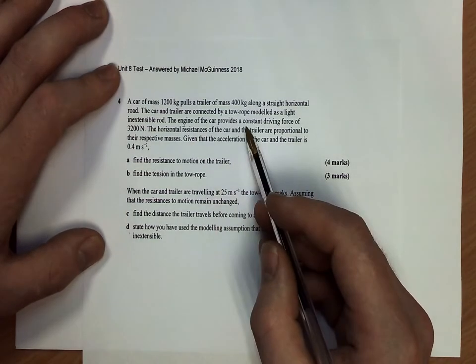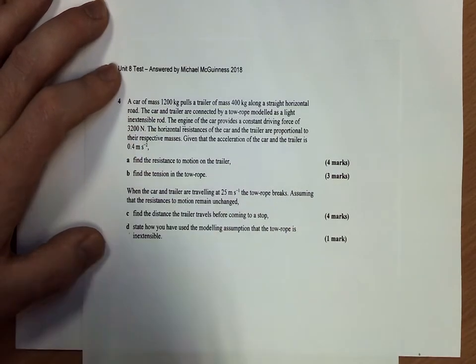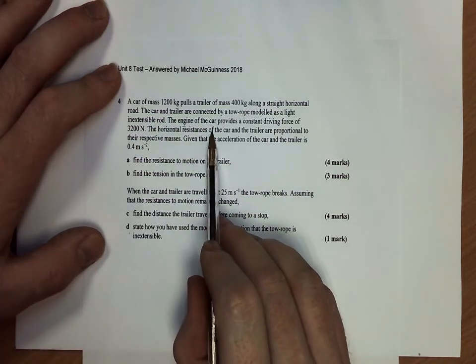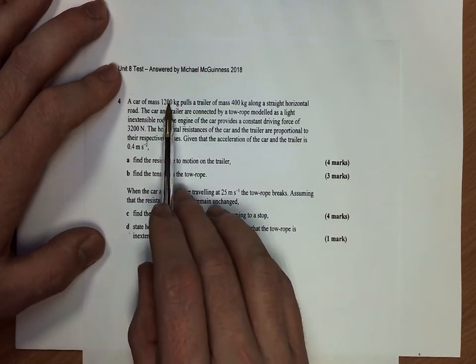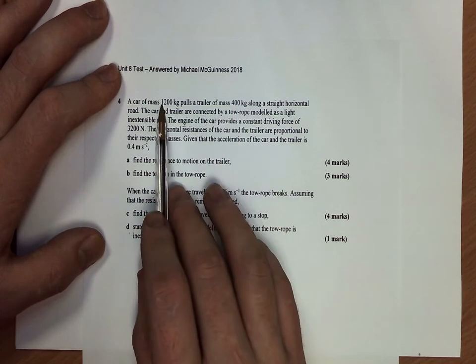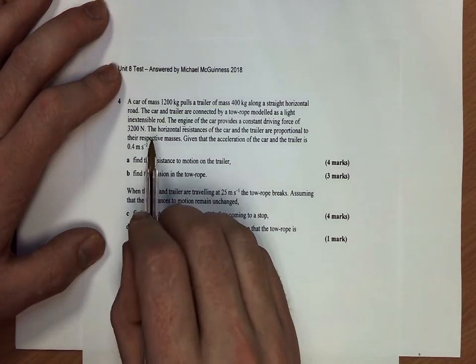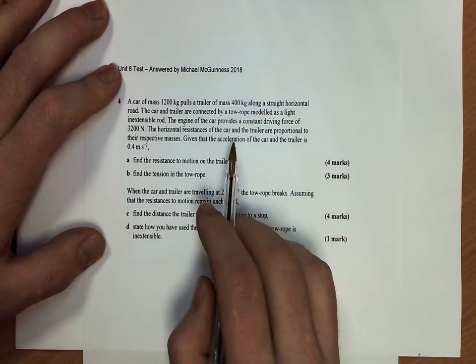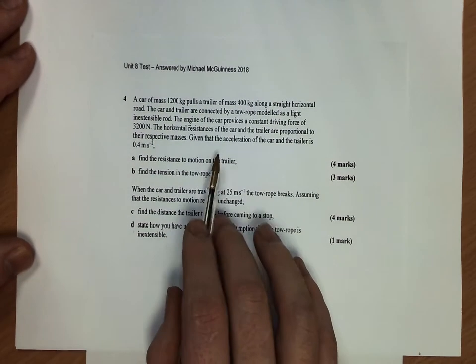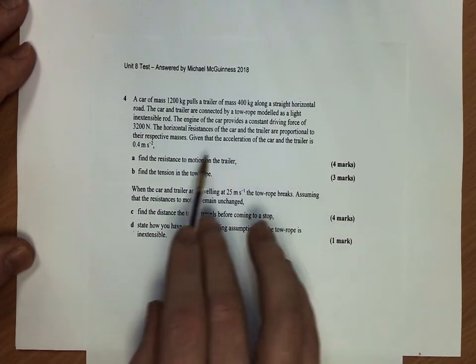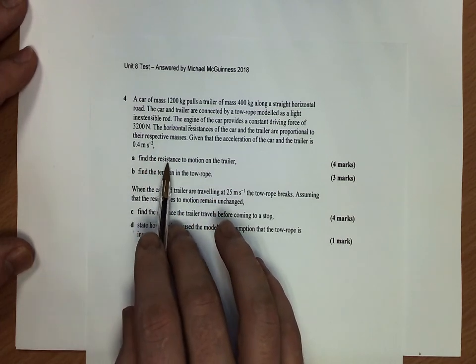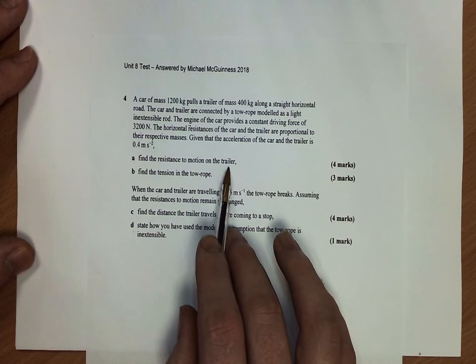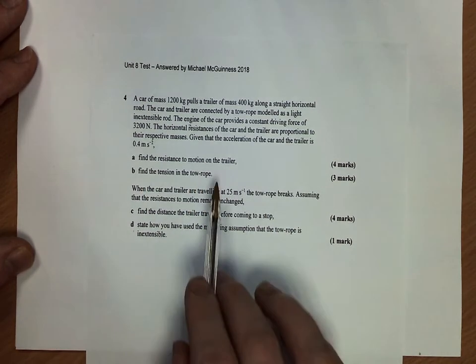The engine of the car is providing a constant driving force of 3,200 newtons. The horizontal resistance of the car and the trailer are proportional to their respective masses. So what that means is we currently have a ratio of 3 to 1 car to trailer, so the resistance will be 3 to 1 in terms of the car and the trailer. We are finally told the acceleration of the car and the trailer is 0.4 meters per second squared. We're asked to find the resistance to the motion of the trailer and the tension in the tow rope. So I'm going to answer A and B first and then come back to do part C.